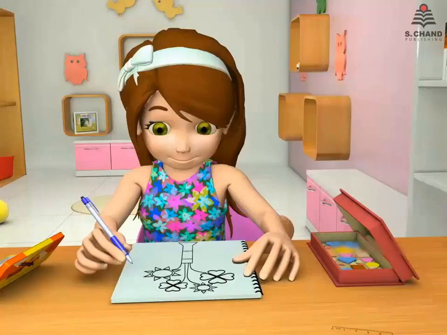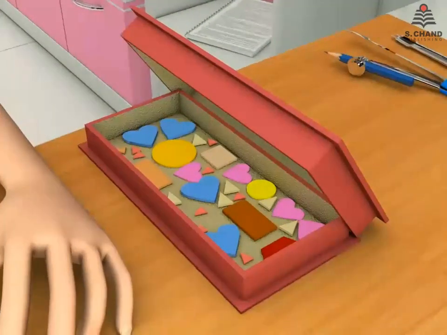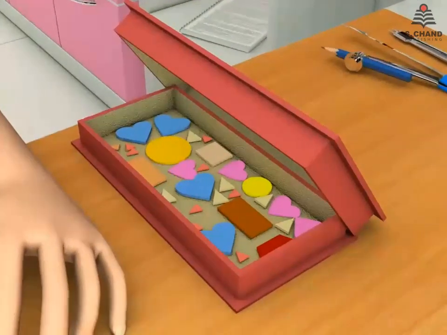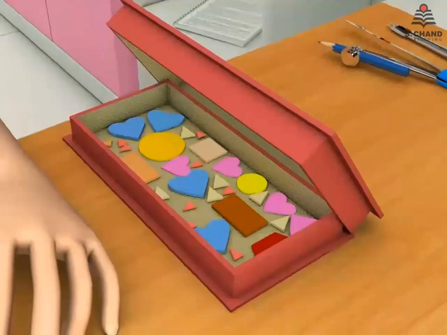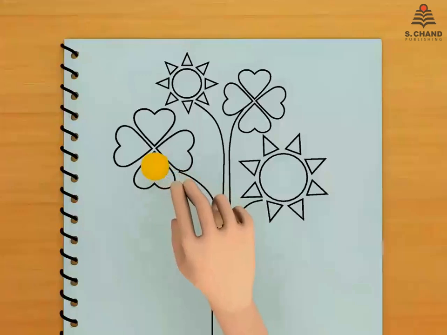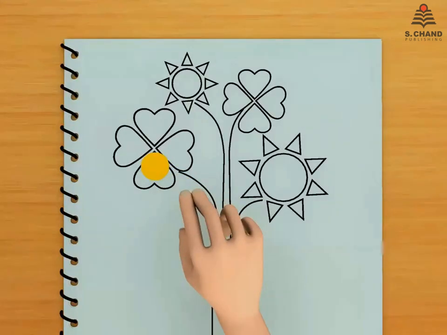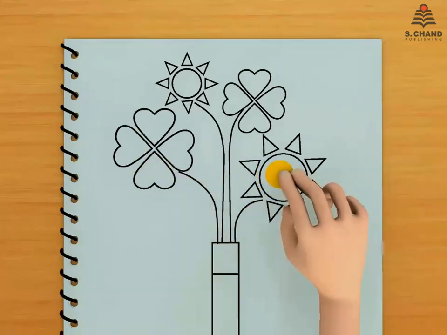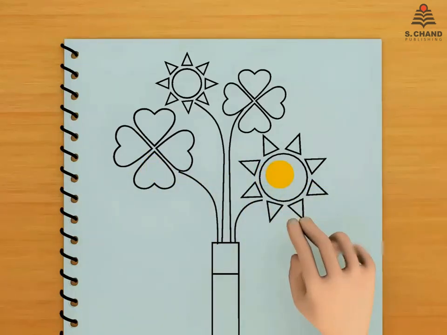Interesting. Stella has cutouts of different shapes of colored paper that she wants to stick on her drawing. Let's help her do that. No, Stella, these shapes do not match. They are different. Not quite, Stella. These shapes are the same, but not of the same size.